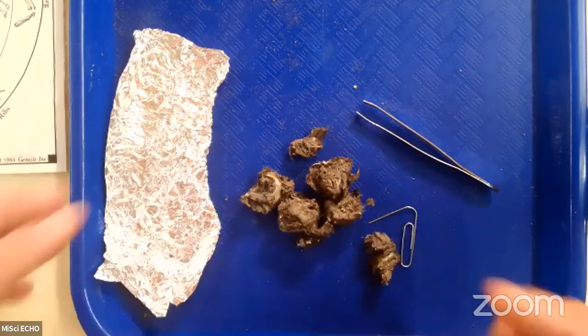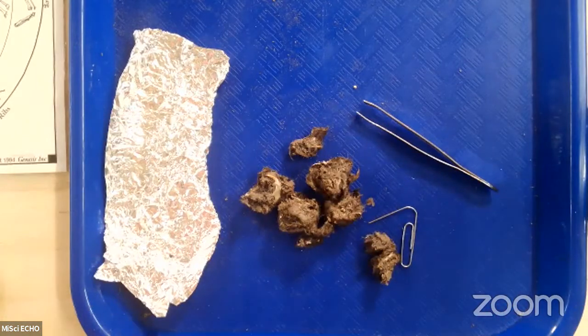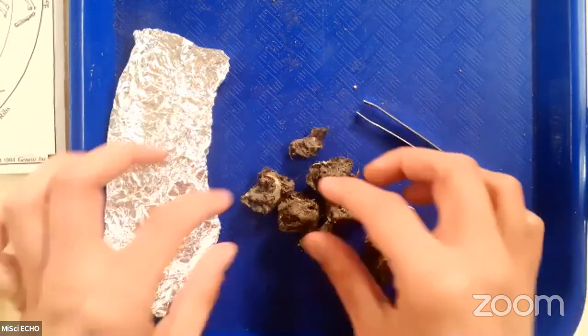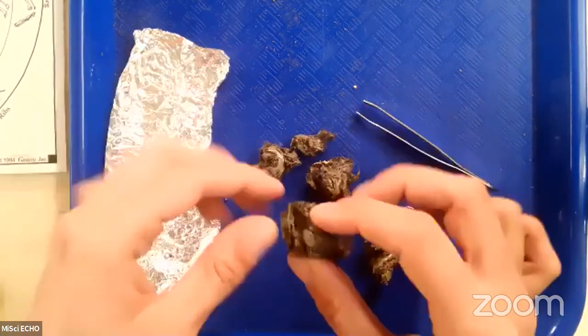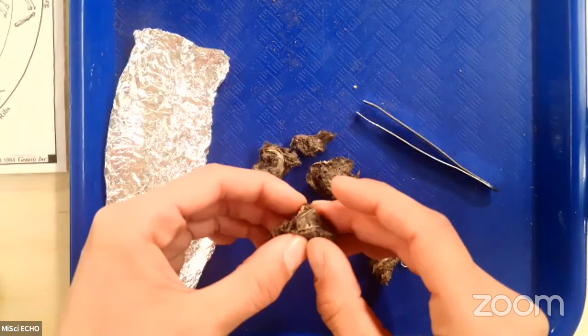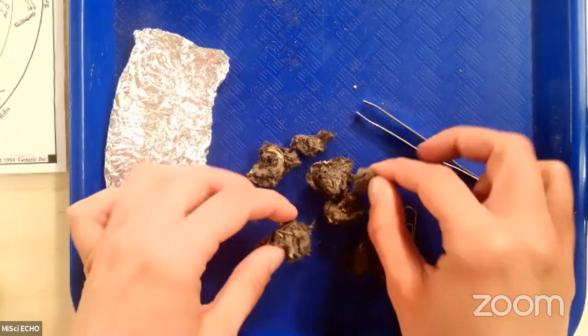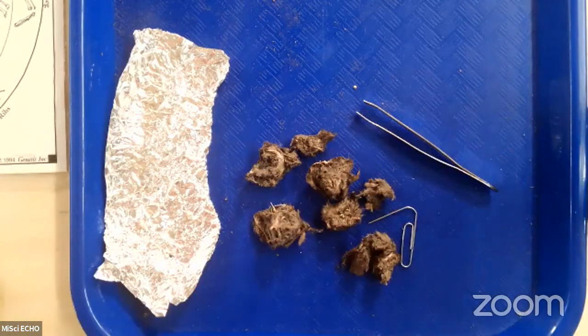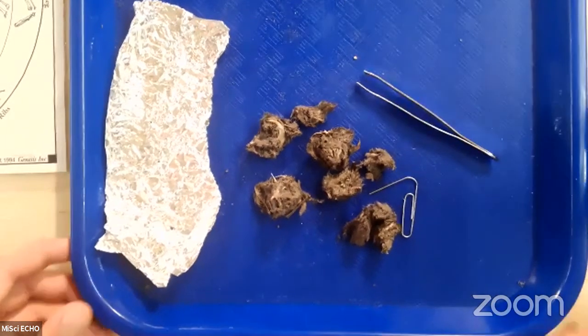So you can see that the first thing I've done is I'm just starting to break the owl pellet up into some pieces. Now, I'm not forcing it open. I'm not trying to break anything that might be inside, because you can see that just by peeling some of those furry pieces back, we're already starting to expose some very interesting things from inside our owl pellet.